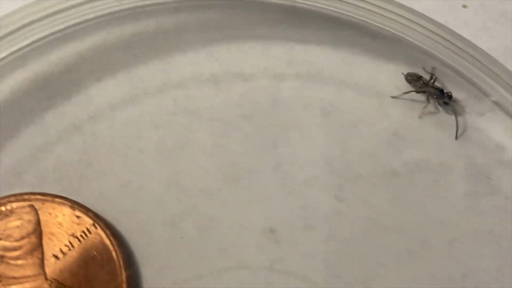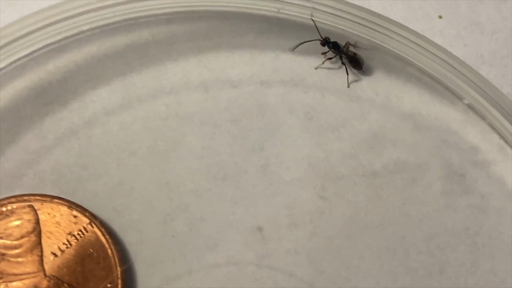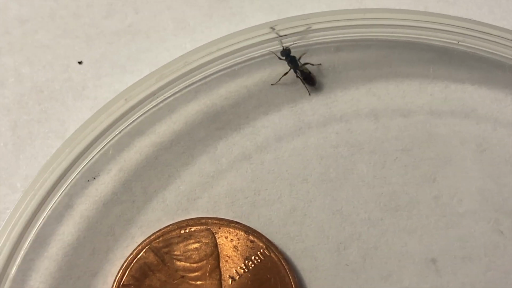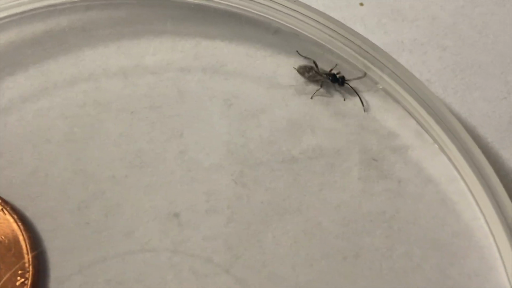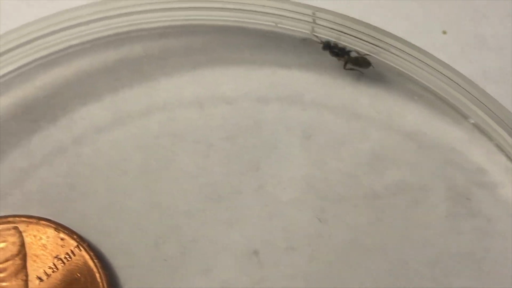Here we give this wasp a little bit of honey just to give it some energy and some nutrition while we observe it before we set it free. Because we're not going to keep this one in captivity. We're not going to use it as a specimen. We want it to go out and do its important job.